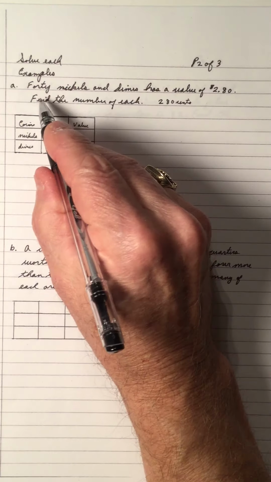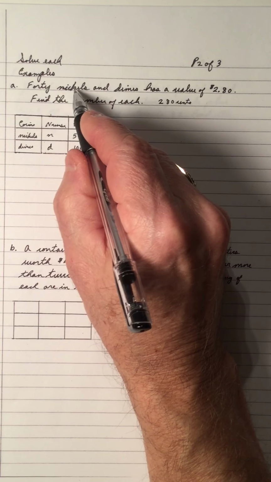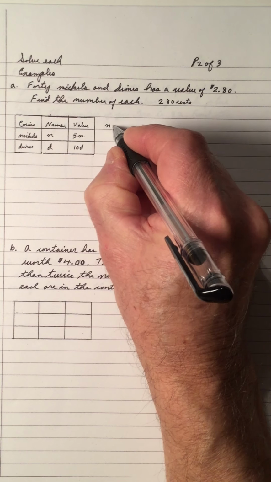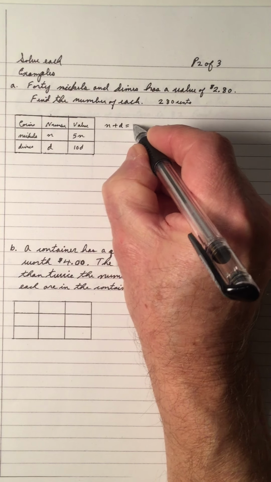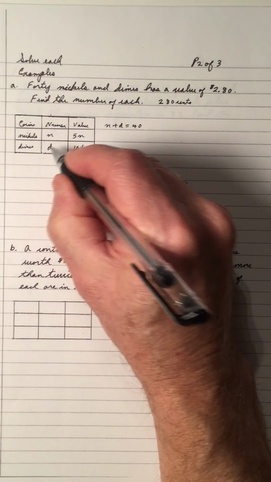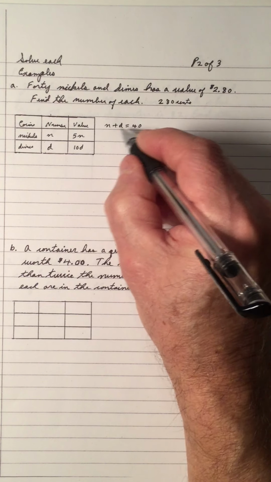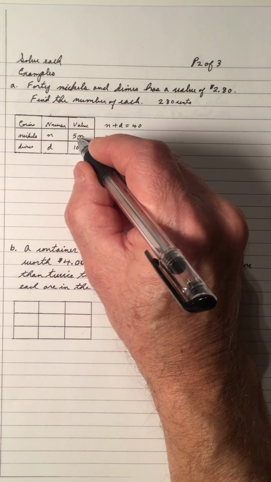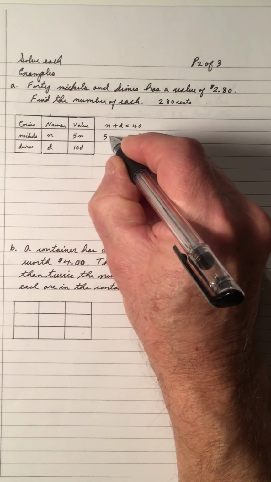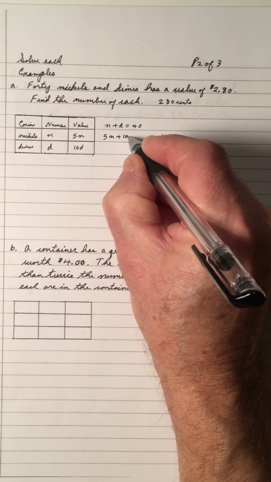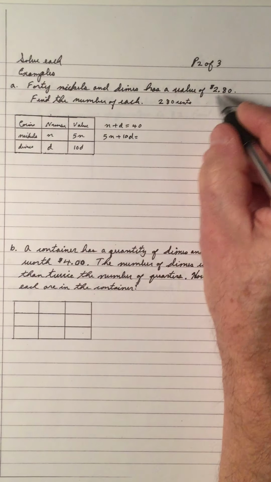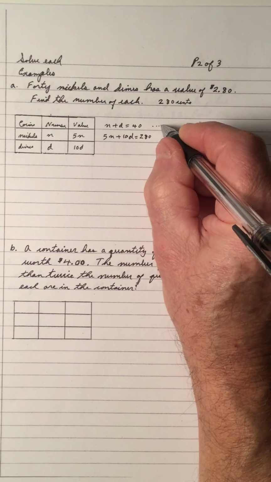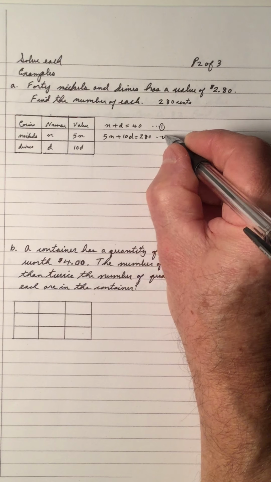Now, let's go back and look at 40 nickels and dimes. So that's the number. So if you take N plus D and add them together, you get 40 from this column. And the value is 280 cents. So the value, 5N plus 10D equals 280. So this is number 1 and this is number 2.